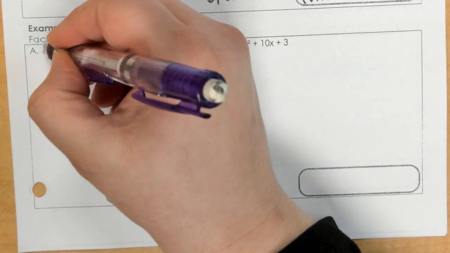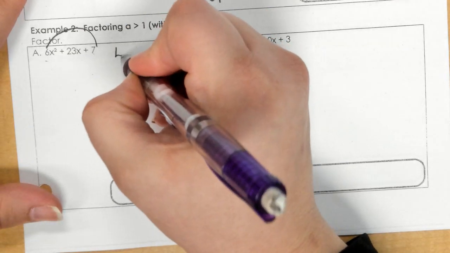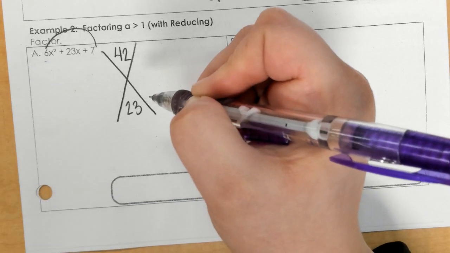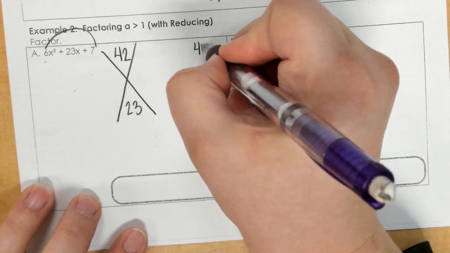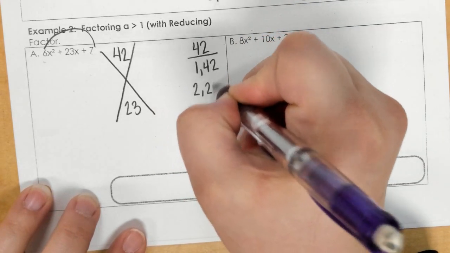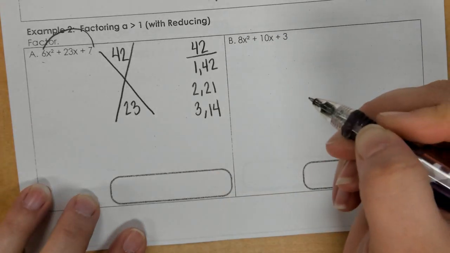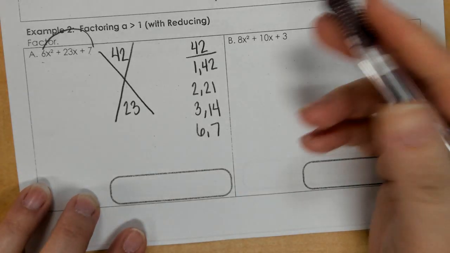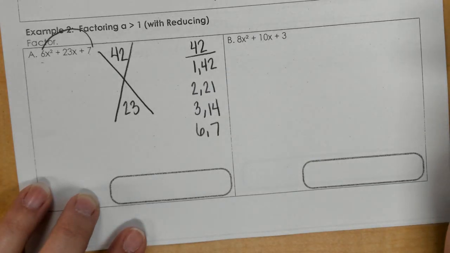So first times last, so 6 times 7 is 42. And we are trying to get to 23. So our factors of 42 are 1 and 42, 2 and 21, 3 and 14, and then lastly 6 times 7. So which pair can add to be 23?